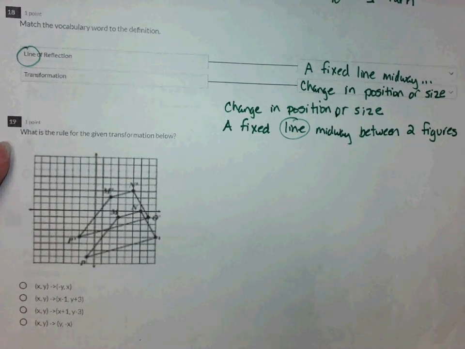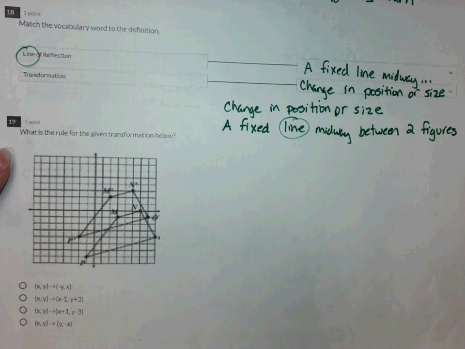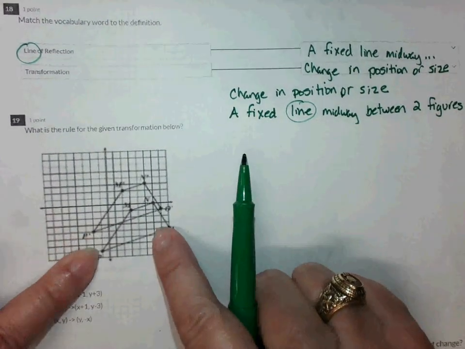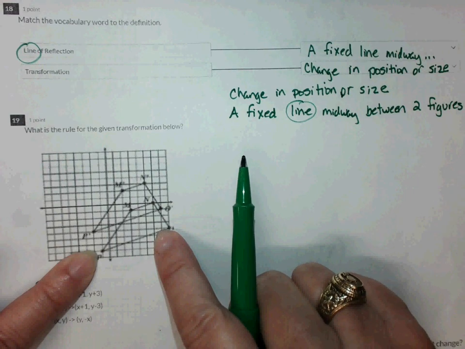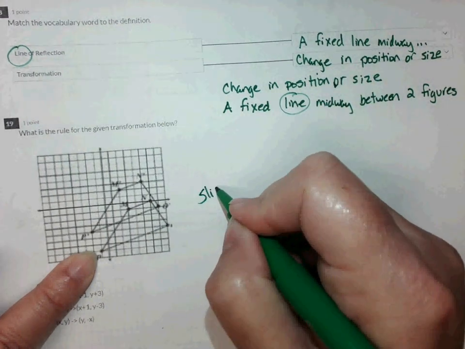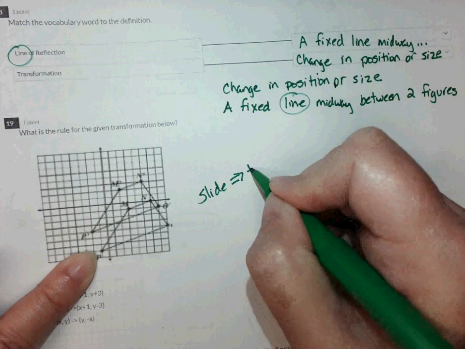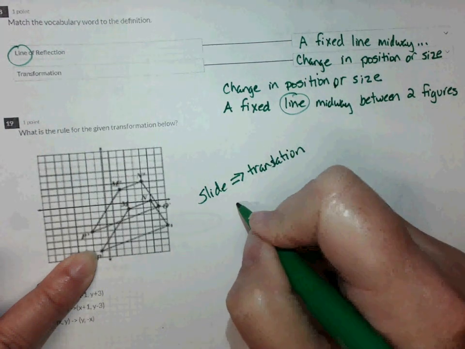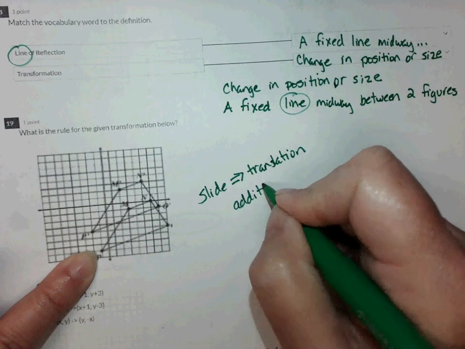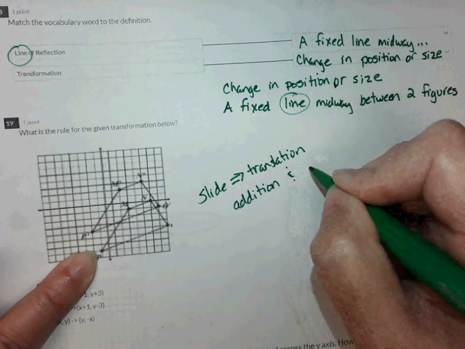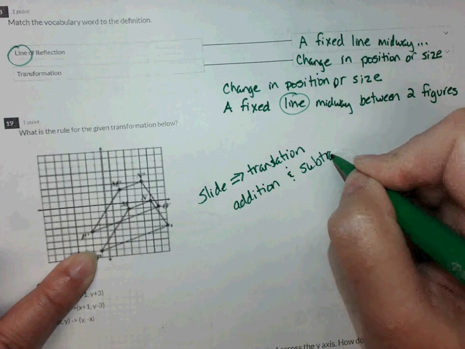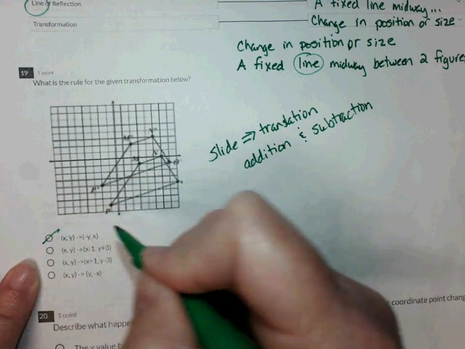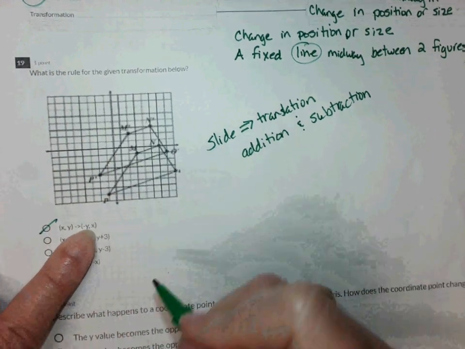Okay, number 19, what is the rule for the given transformation below? All right, I see a slide here. Okay, this is a slide. It's a translation. I know that my rule has to contain addition and subtraction. So this one's out, there's no addition or subtraction there.